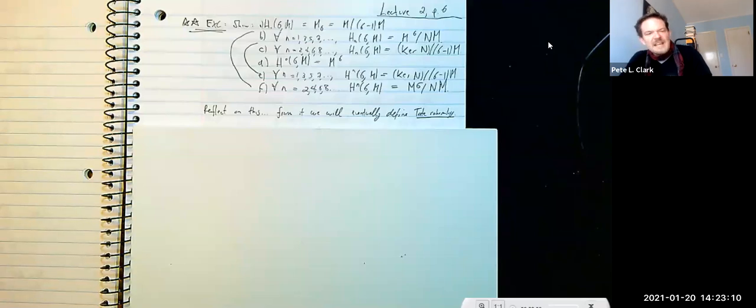Okay. Anybody know what the Eilenberg-MacLane space is in this case? What if G was Z mod 2?